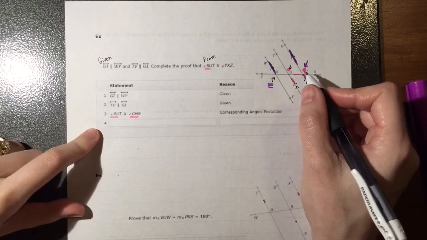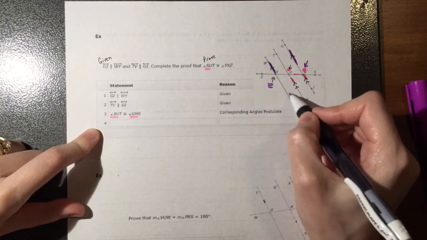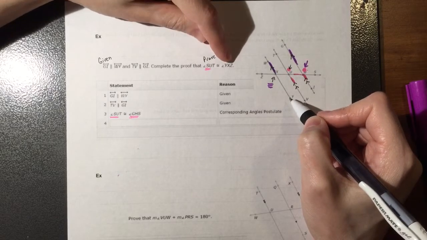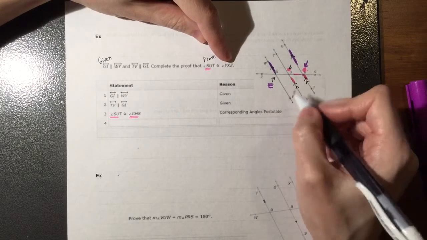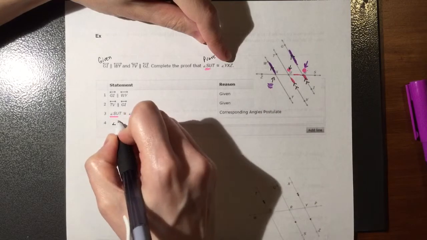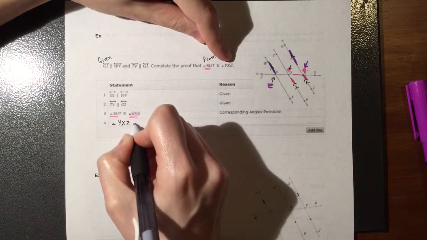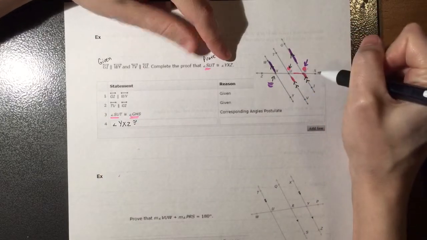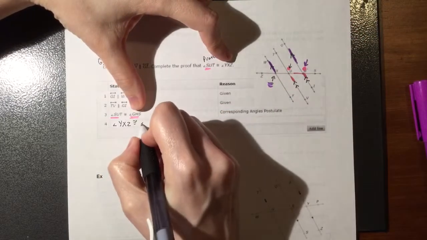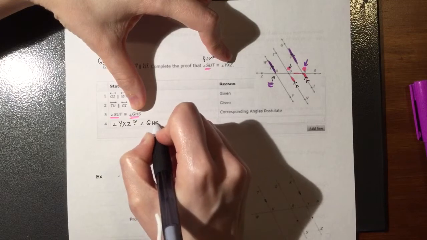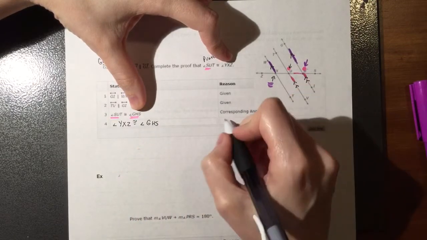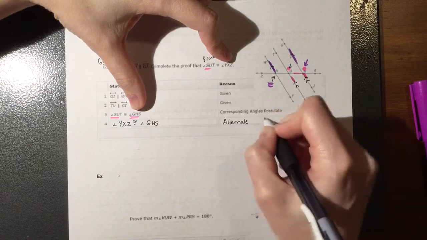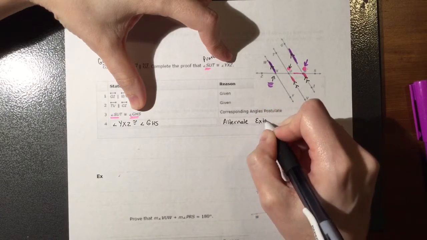So we can say that angle ZXY, but I'm going to double check and make sure I put the letters in the same exact order that they have in our proof. So I'm going to use angle YXZ is going to be congruent to angle GHS, and that is the right order. So angle GHS, and because of our alternate exterior angle theorem.